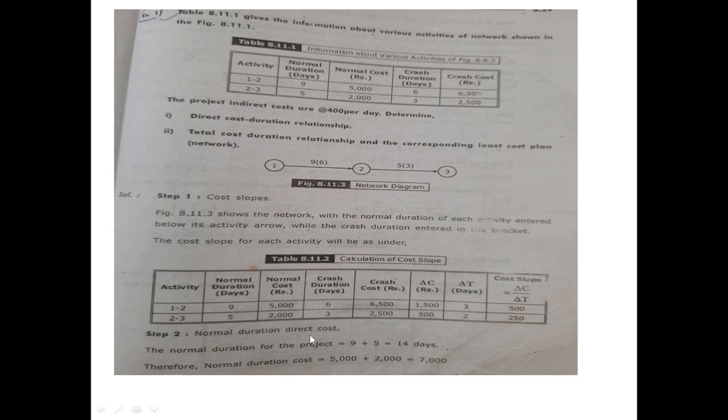The normal duration of the project is 9 + 5, which means 14 days. The normal direct cost is 5,000 + 2,000 = 7,000.